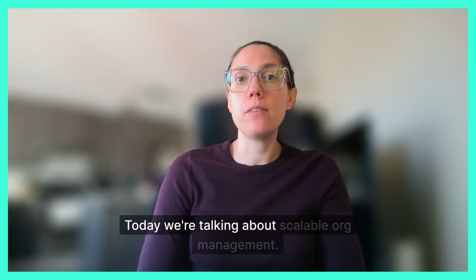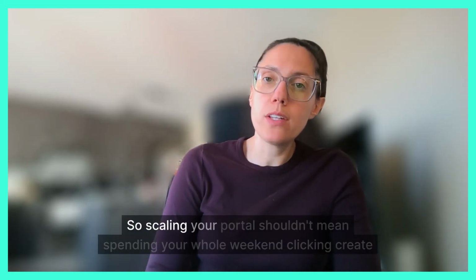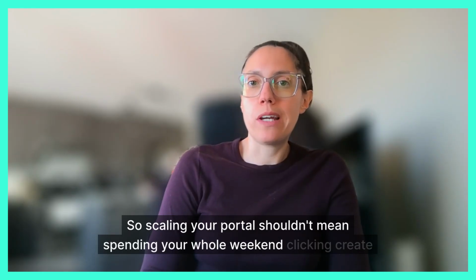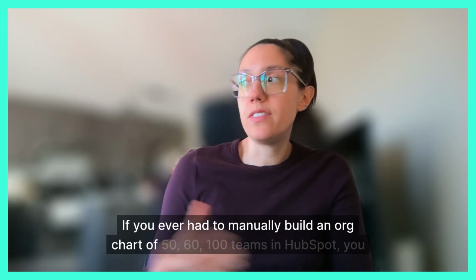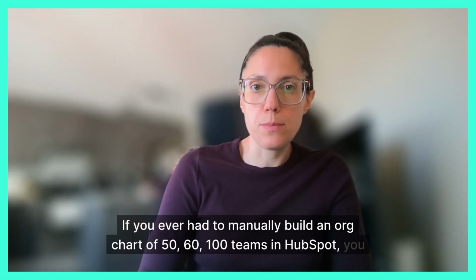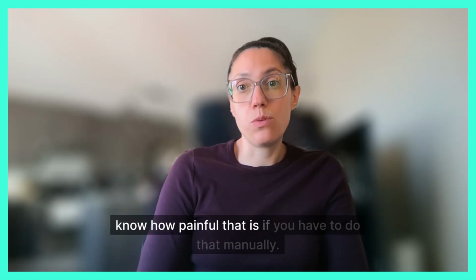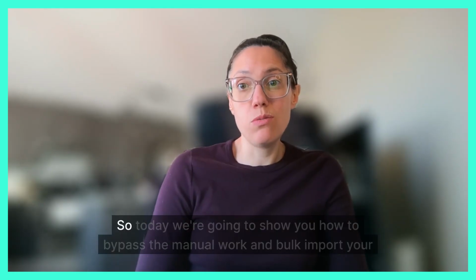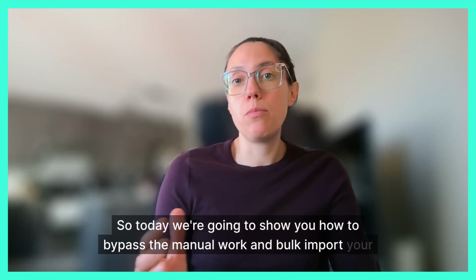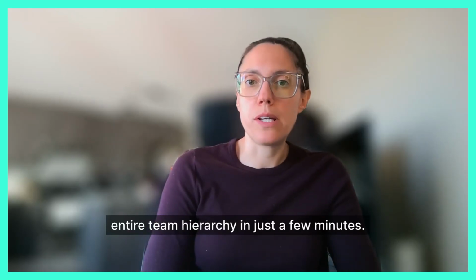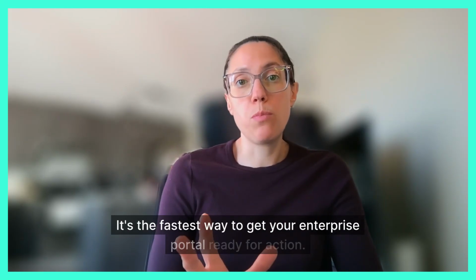Today we're talking about scalable org management. Scaling your portal shouldn't mean spending your whole weekend clicking create teams. If you ever had to manually build an org chart of 50, 60, 100 teams in HubSpot, you know how painful that is. So today we're going to show you how to bypass the manual work and bulk import your entire team hierarchy in just a few minutes. It's the fastest way to get your enterprise portal ready for action.